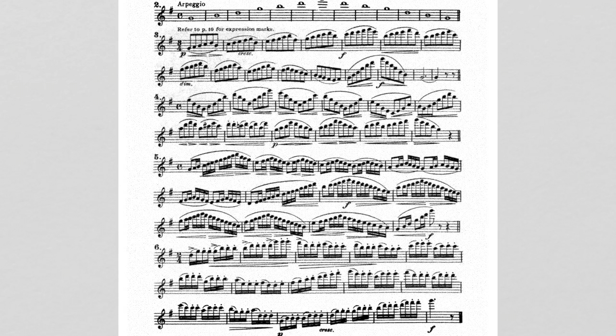This is an arpeggiated composition, not necessarily different from the scale patterns that are presented, but utilizing bigger intervals rather than scale patterns.